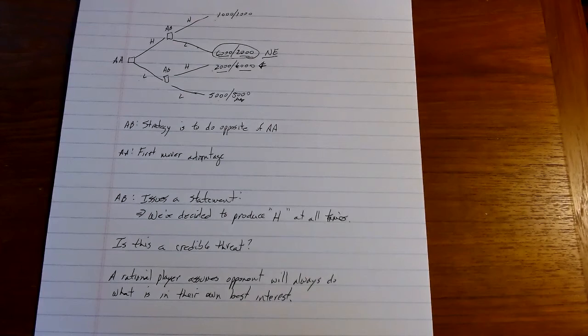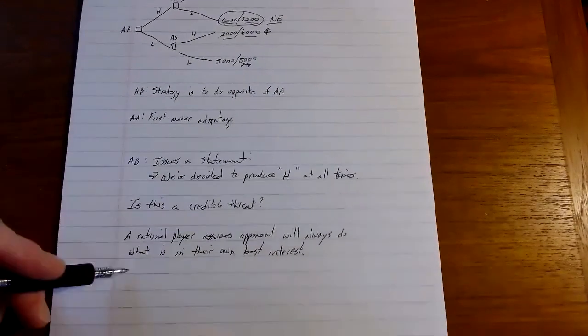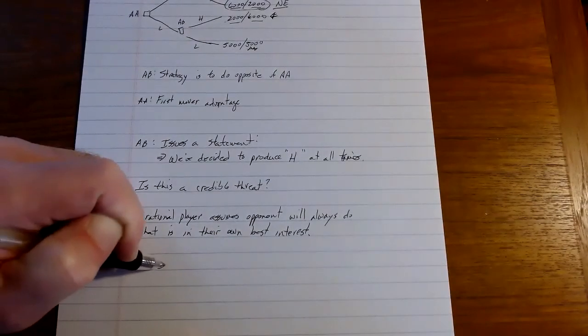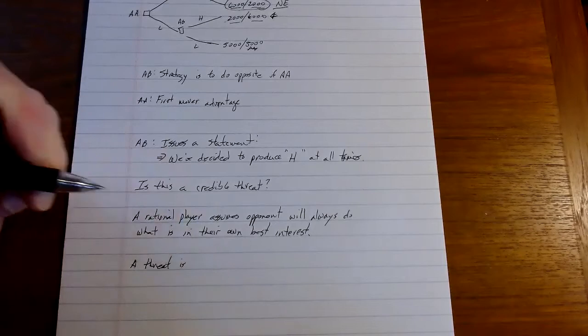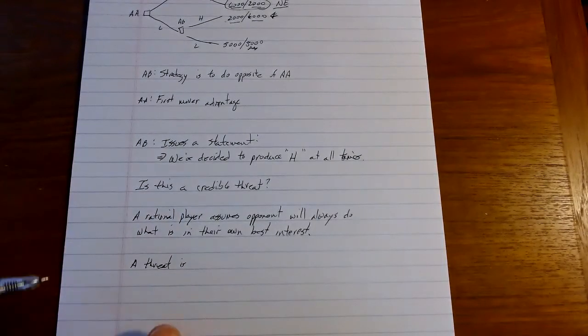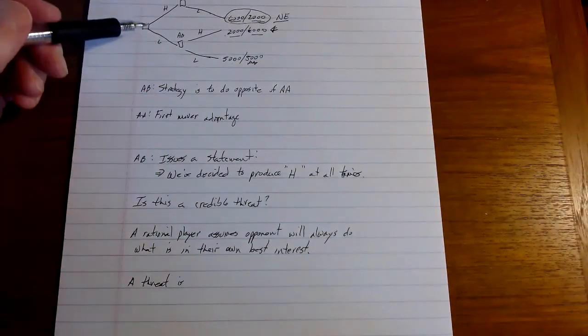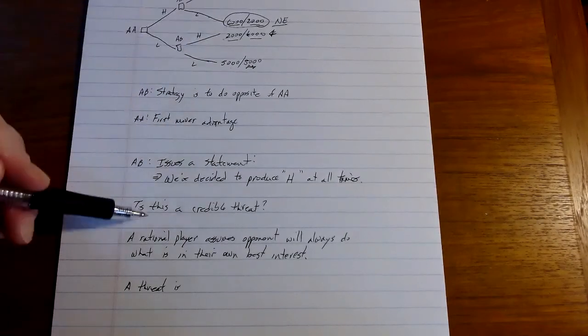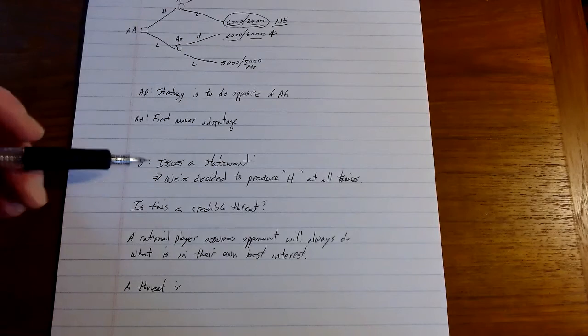And so the moral of the story is that a threat is credible only if it is in that player's best interest to carry it out. And in this case, it's not in Air Beta's best interest to carry this out. And so the threat is determined not to be credible.